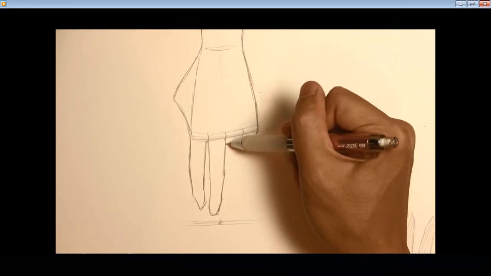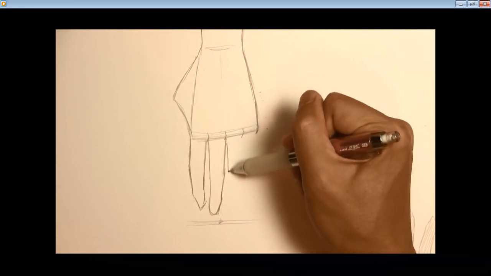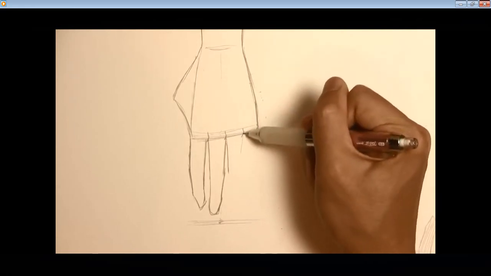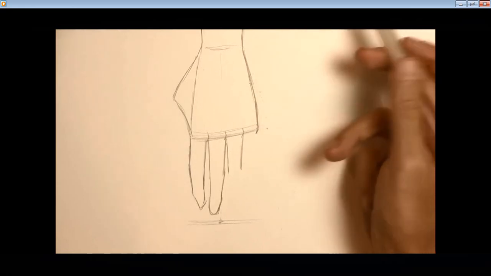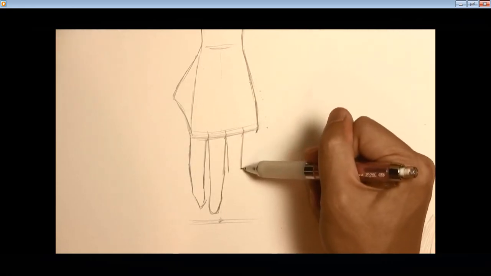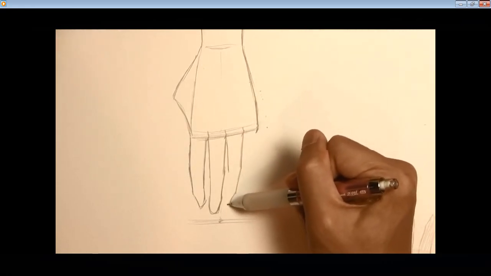And so all the fingers on the right side of the middle finger, I'm going to curve towards the left. So now I'm drawing the ring finger. And watch, I'm going to curve it towards the middle finger.